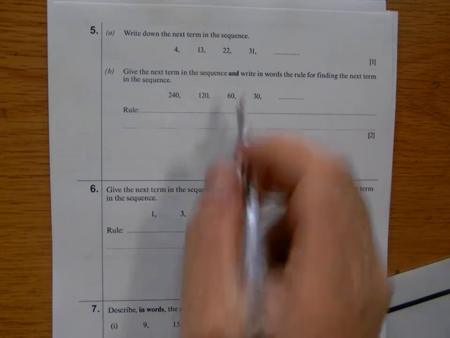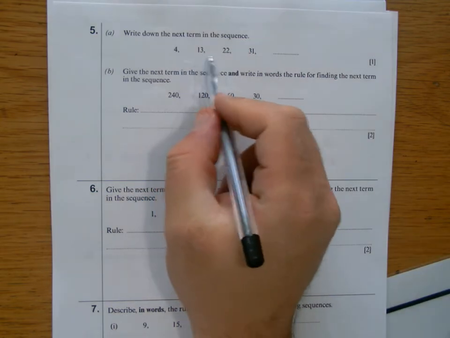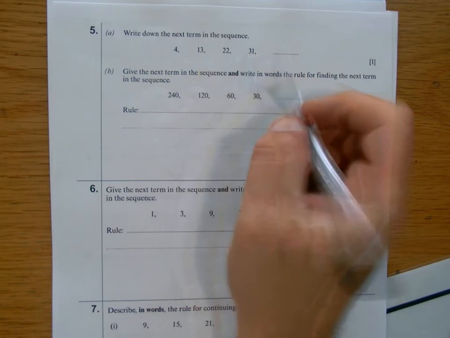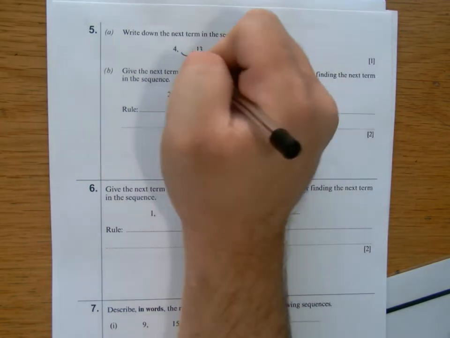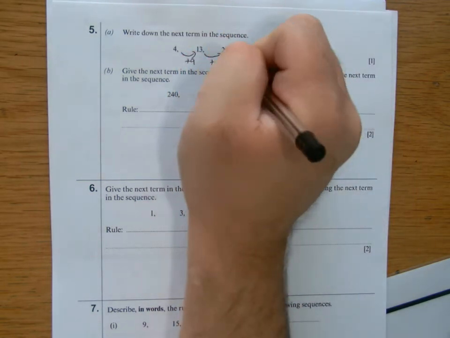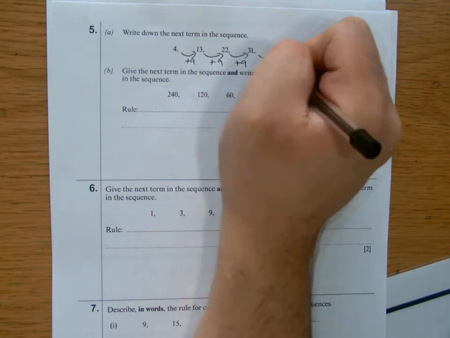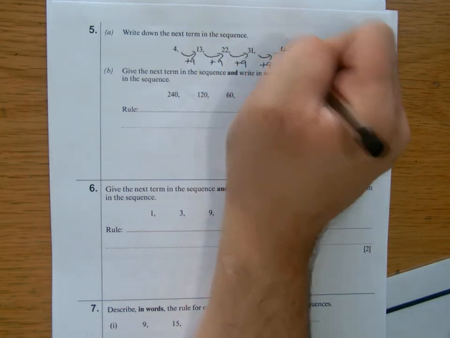Write down the next term in the sequence. So if we go here: 4, 13, 22, 31. If we look at the gap there, it's going up. We're adding 9, right? Once you work that out. So adding 9 there, we get to 40.